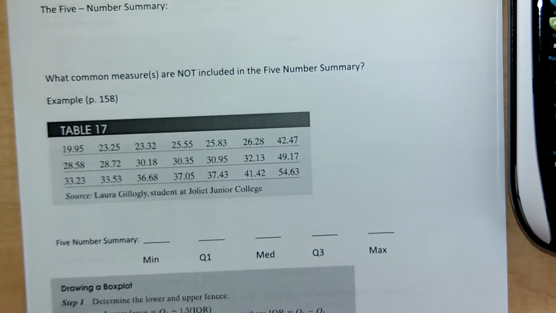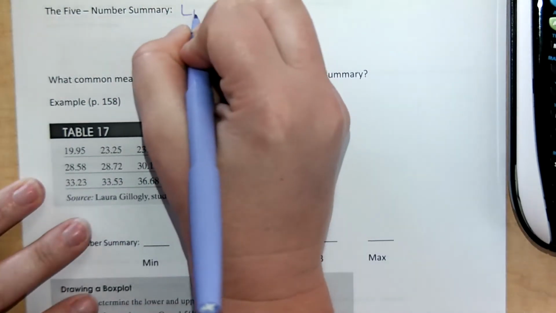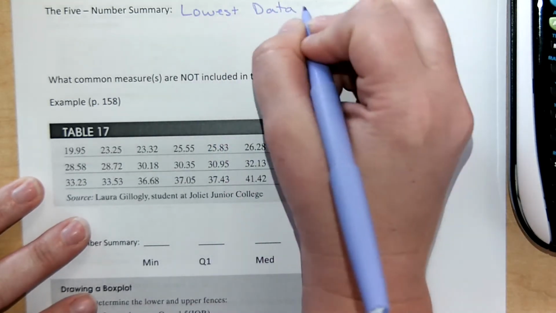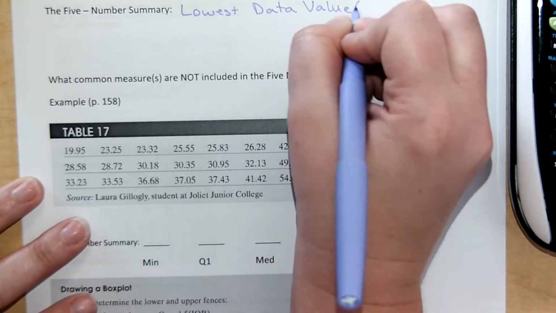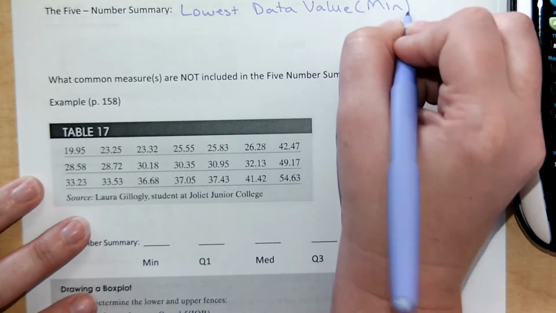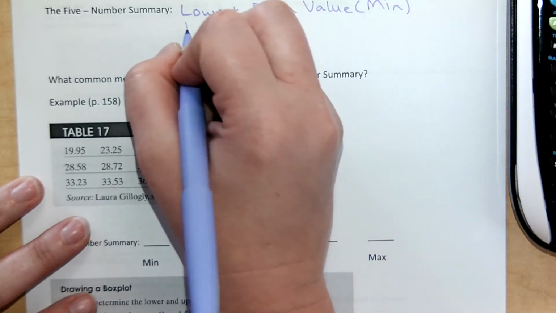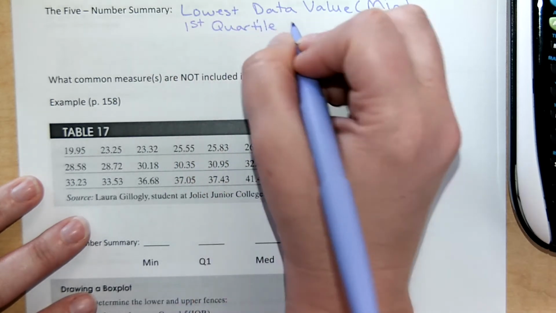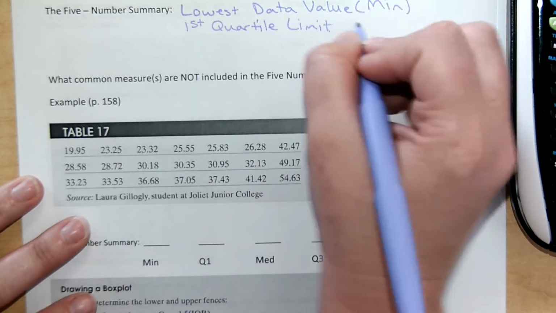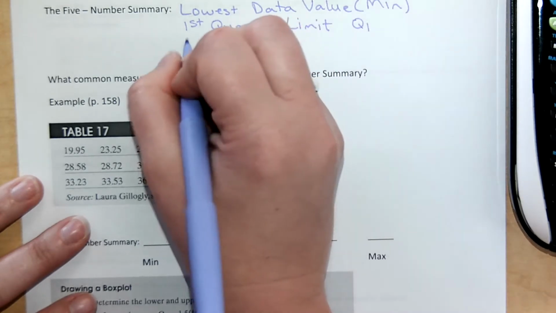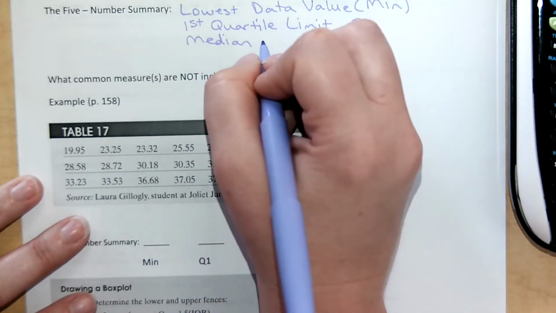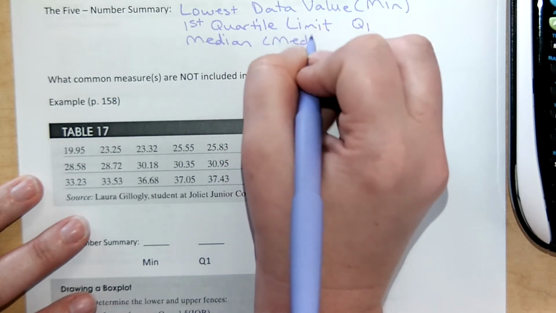So the 5-number summary is the lowest data value, and we call that the minimum. It is the first quartile limit, which we call Q1. It's the median, or the second quartile limit, which is abbreviated MED.